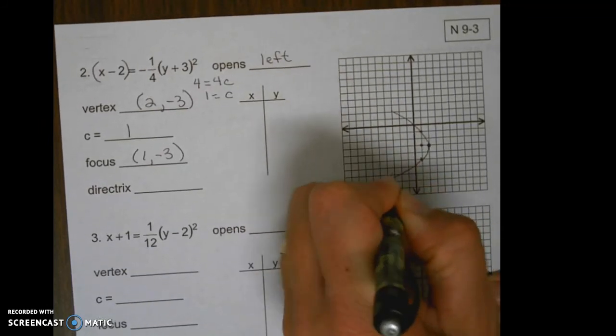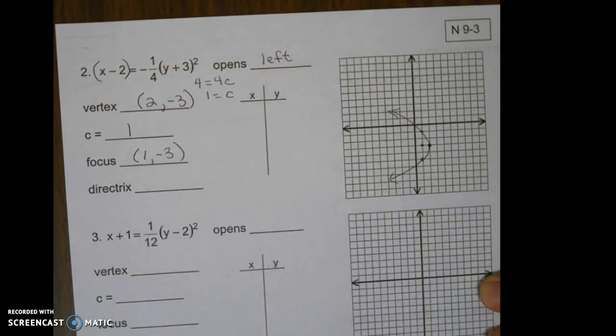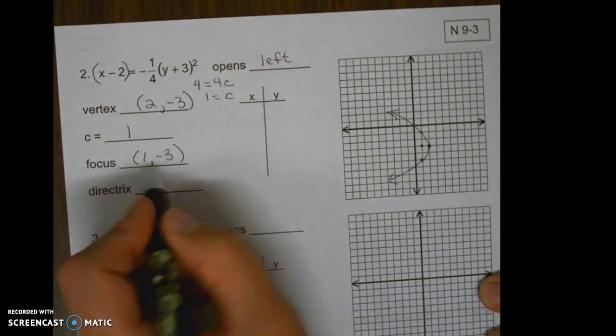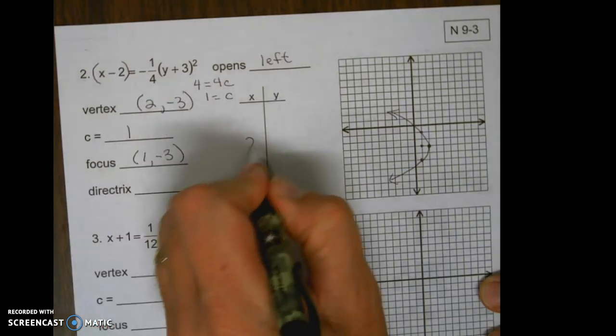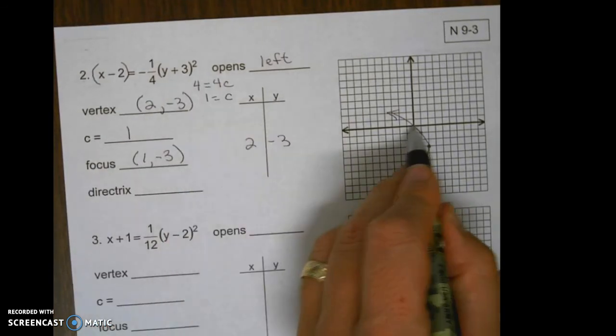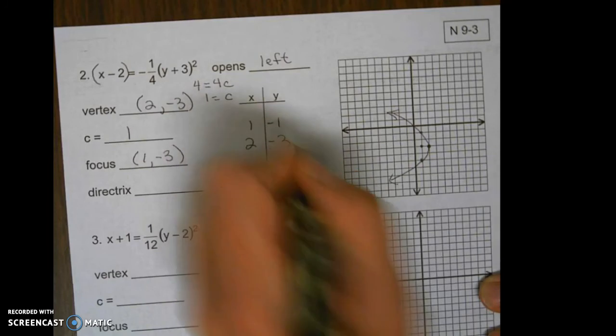Draw in our parabola. So we have vertex 1, negative 1, and 1, negative 5.